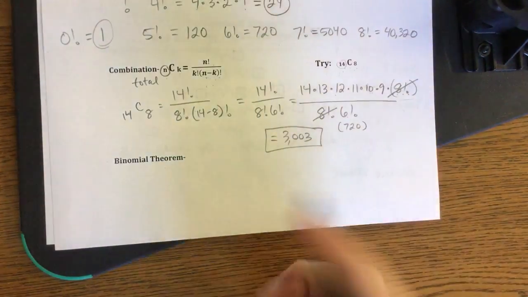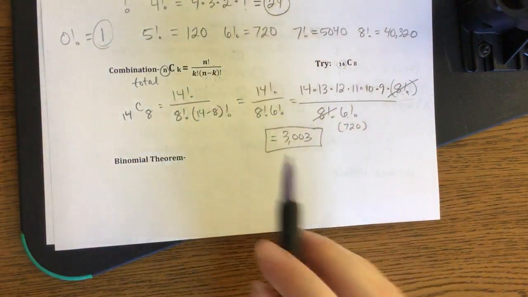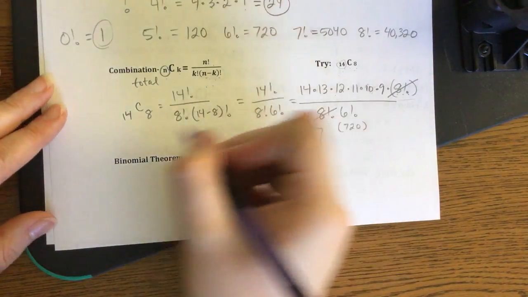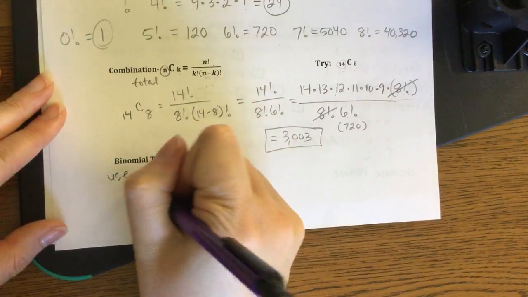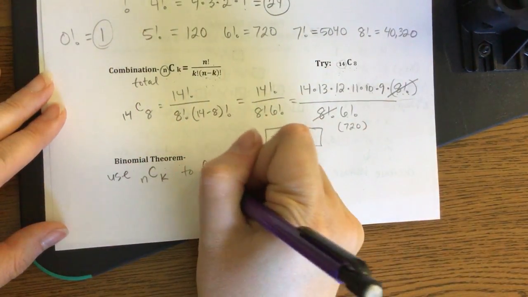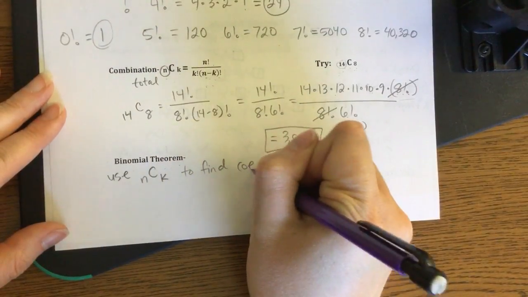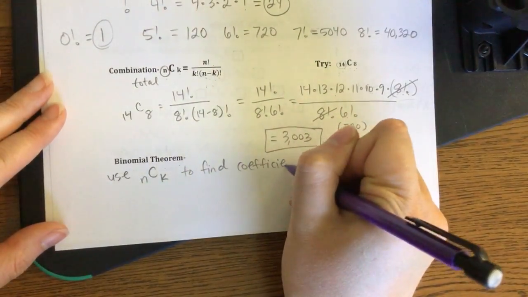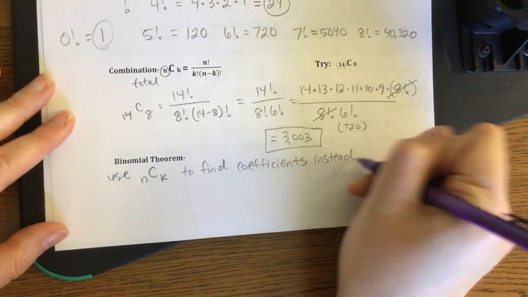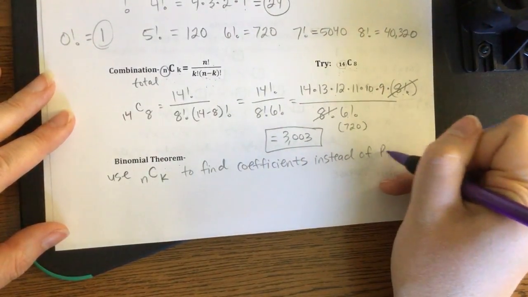Okay. All right, so I said all that just to say this. We are going to be using the binomial theorem, which allows you to use n choose k to find coefficients instead of Pascal's.